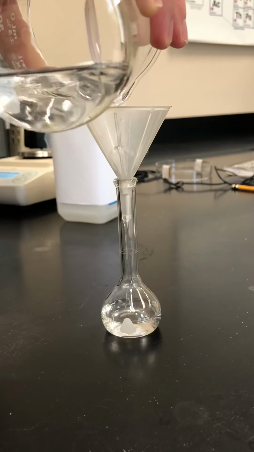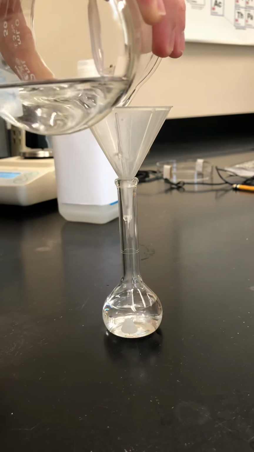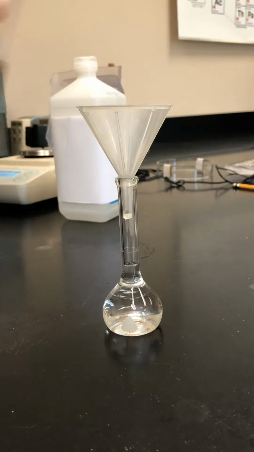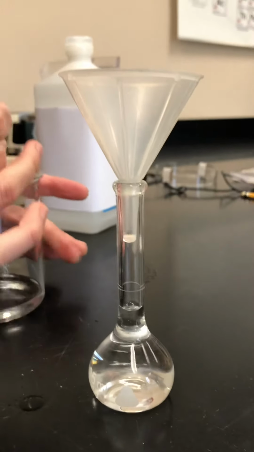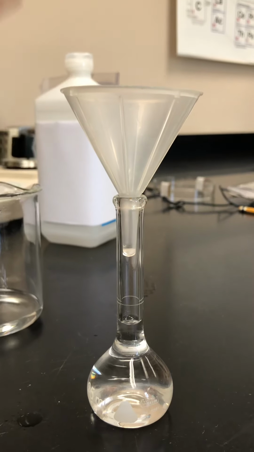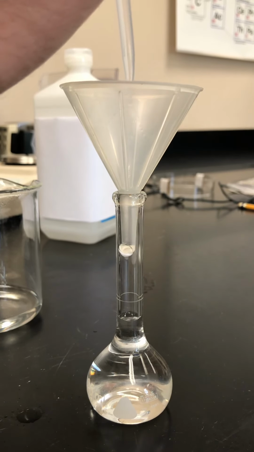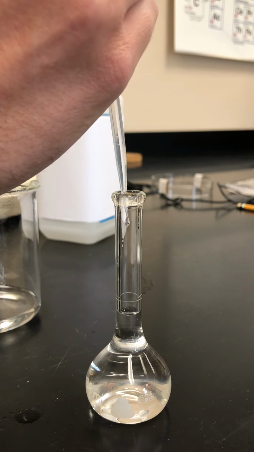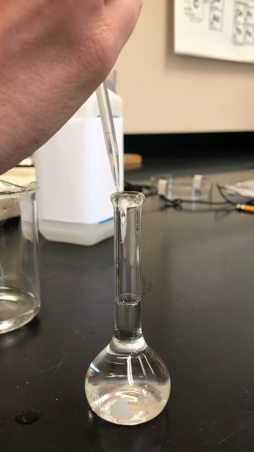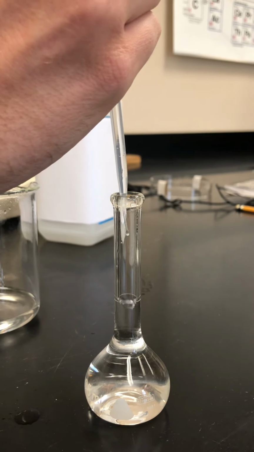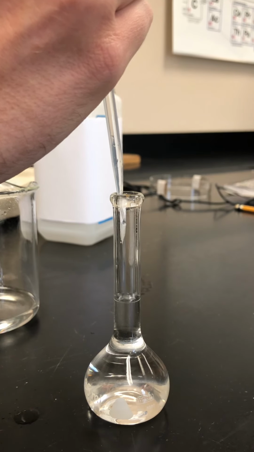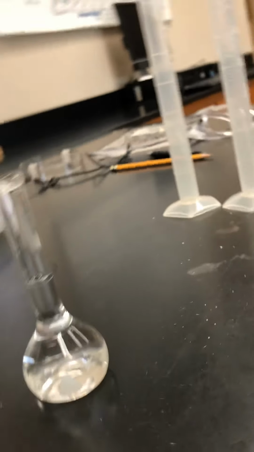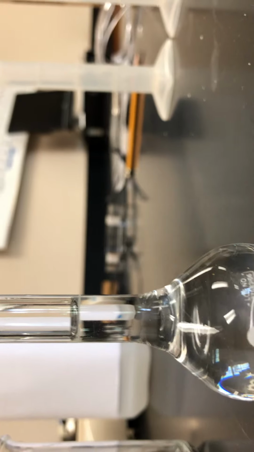So that mark is 25 milliliters. We're going to fill it up again to the meniscus, to that line. Once I get close, I'm going to stop pouring, and I'm going to use a pipette to be able to add the solution a little slower. I'm going to take my funnel out. And so we're just going to fill that meniscus up to the line. And a few more drops. And there we are. The bottom of our meniscus is at the mark of our 25 ml flask.